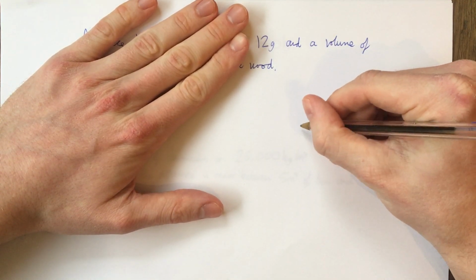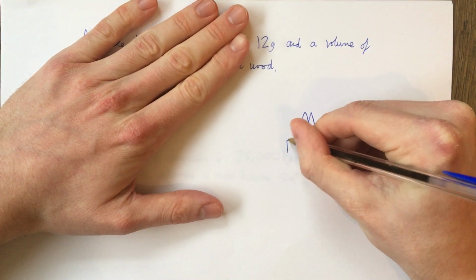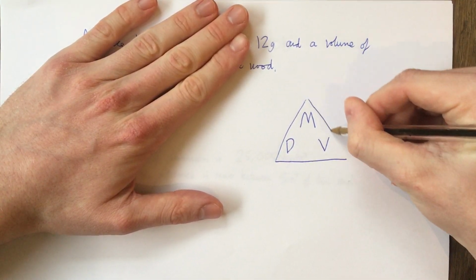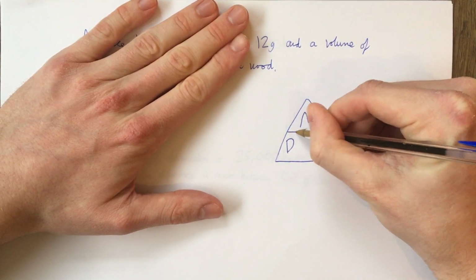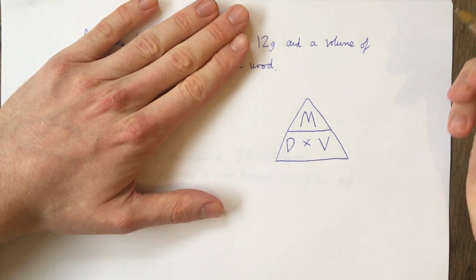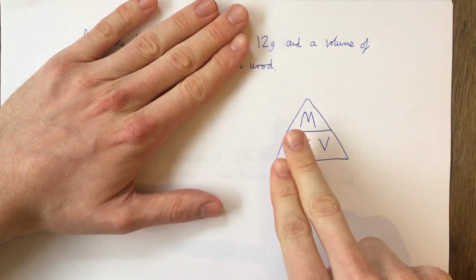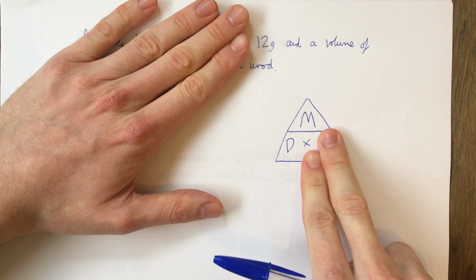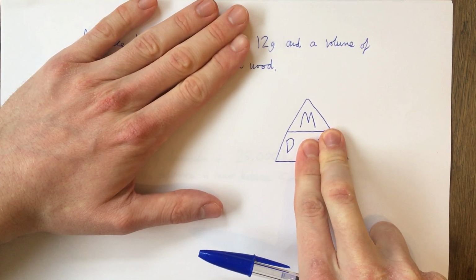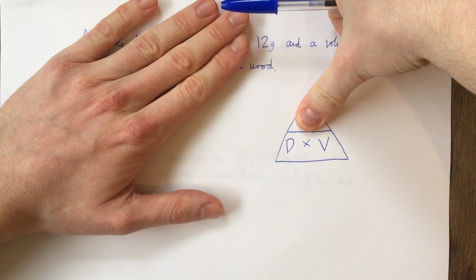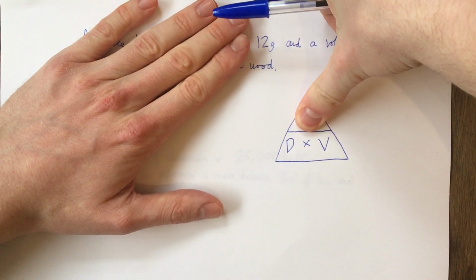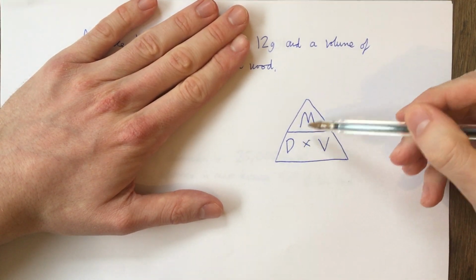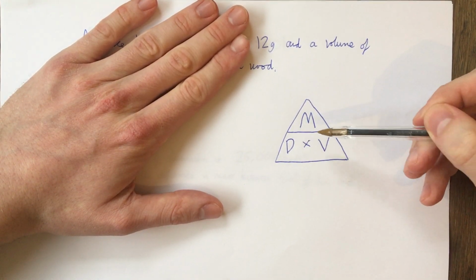Mass, density, volume, okay? And as you know with these triangles, that's divide and that's times. So if we were looking for density, I'd cover up D and I'd do mass divided by volume. If I was looking for volume, I'd cover up V and do mass divided by density. If I was looking for mass, I'd cover up mass and do density times volume. Okay, we must remember it in that order. The M must be at the top.